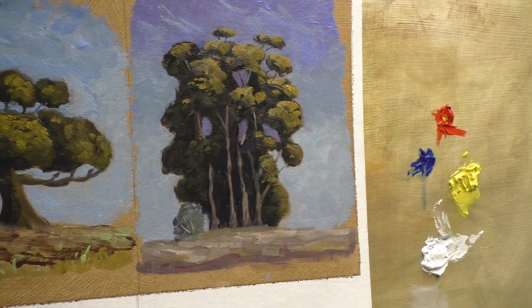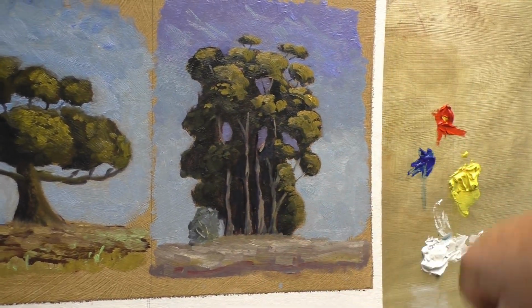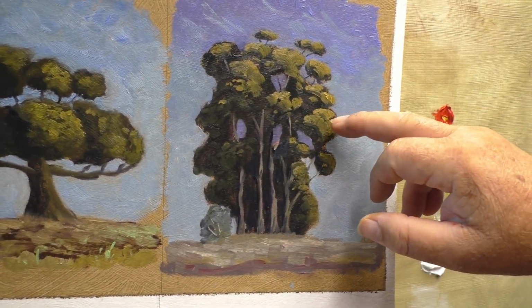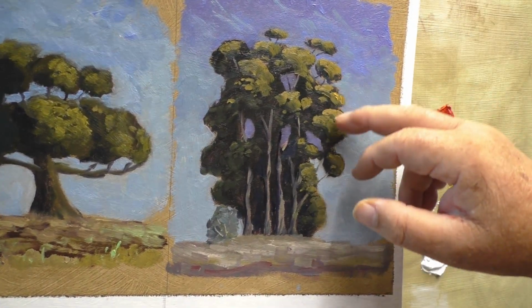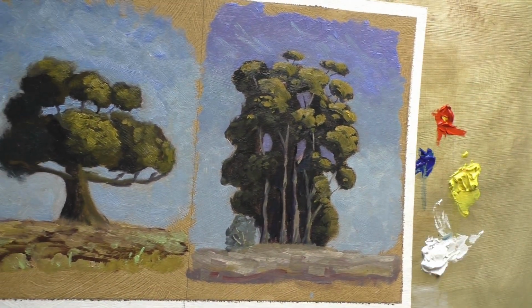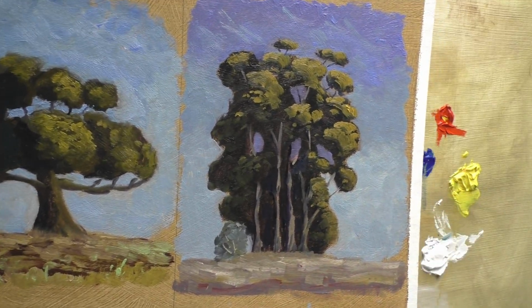And the trees would be the third value, very dark. We make sure that the light of the trees is not getting as light as the floor in the light, of course, not in the shadows.